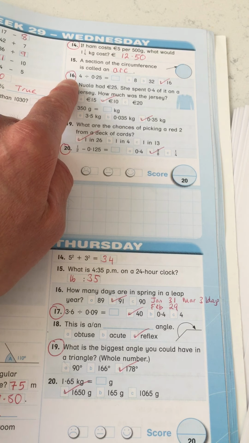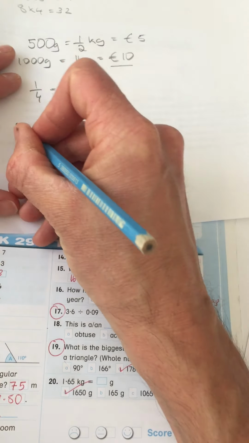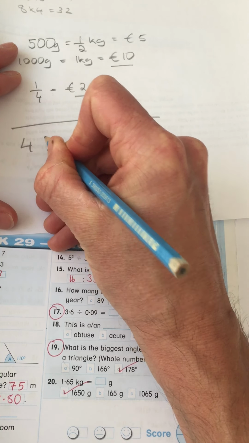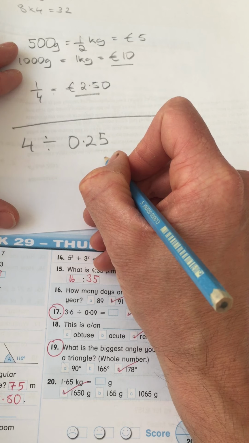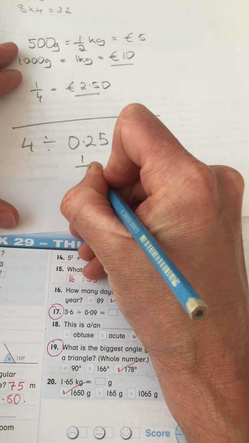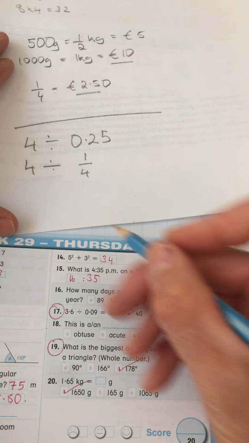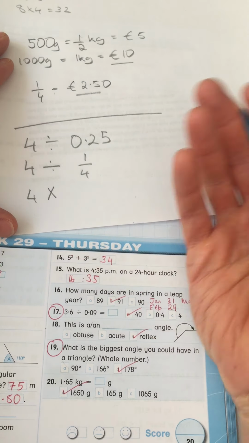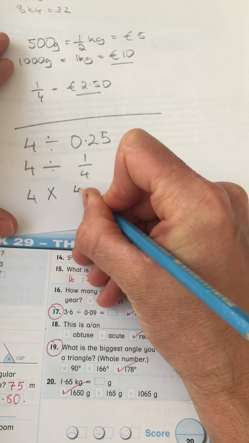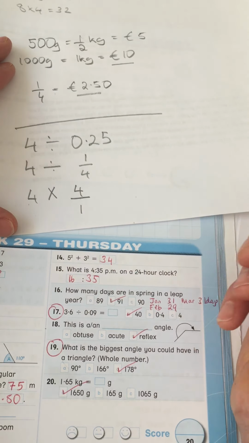Number 16, this looks a little bit tricky. 4 divided by 0.25. I'm going to write that one down. So here we have it. 4 divided by 0.25. When I see 0.25, I think, change that to a decimal, change that decimal to a fraction, that's a quarter. So now I'm going to rewrite the sum as 4 divided by a quarter. Now, a quick way of doing this is you look at your division sign, you change it, and to counteract that, you invert, flip over the second fraction. So now my sum is 4 times 4, which is 16, divided by 1, which is 16.